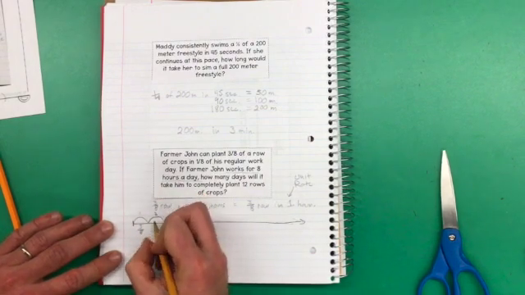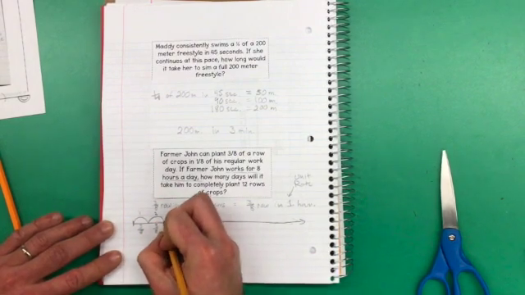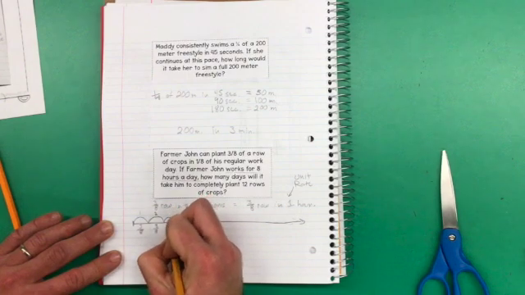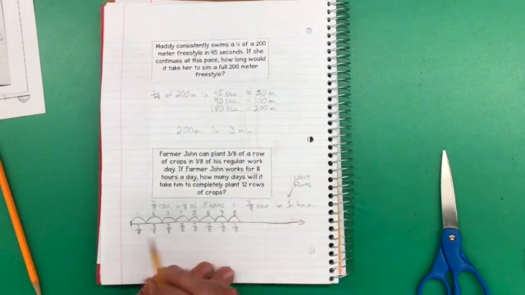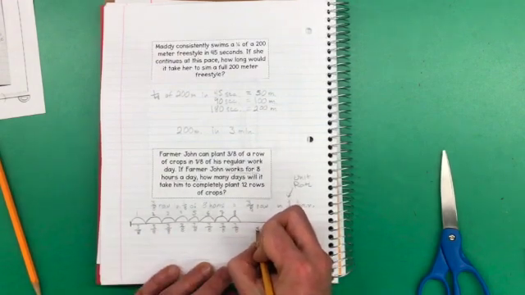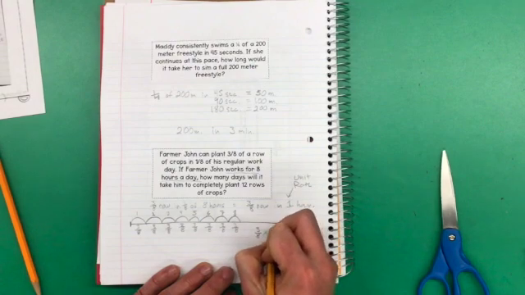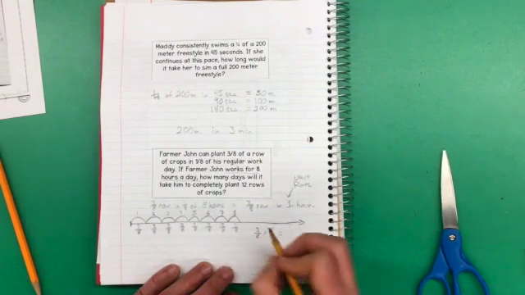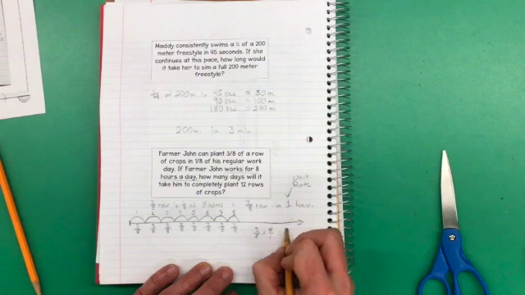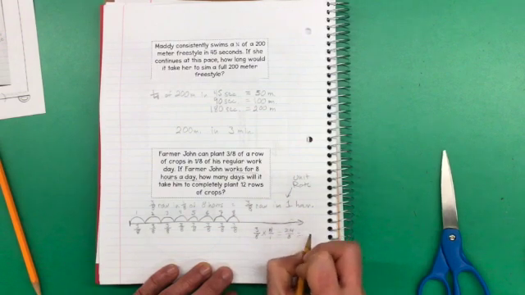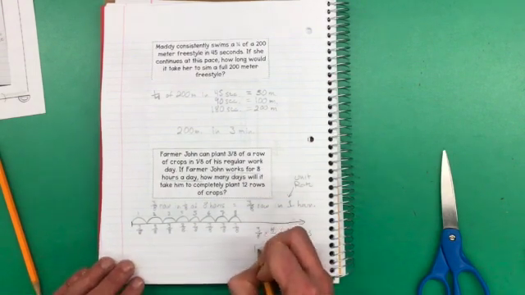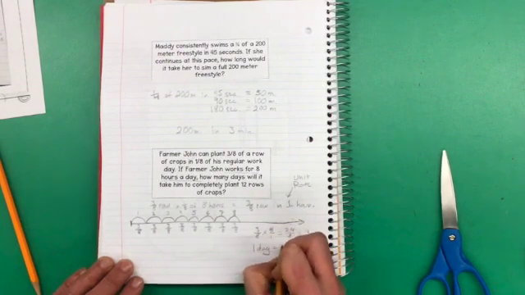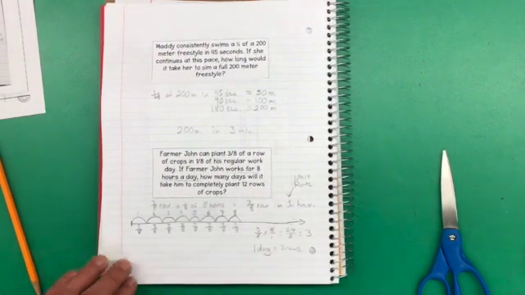Second hour, he does another 3/8 of a row. Third hour, 3/8. So this tells me in 8 hours, he's going to do 3/8 times 8 over 1. Well, that's going to be 24/8, which simplifies down to 3. So in one day, he can do 3 rows. So in one full day, he does 3 rows.